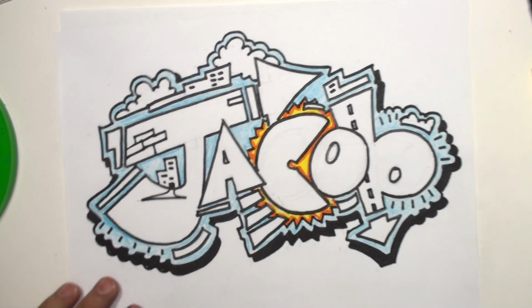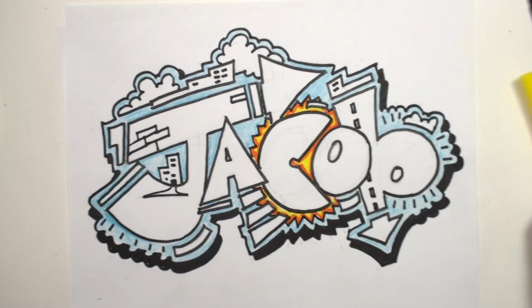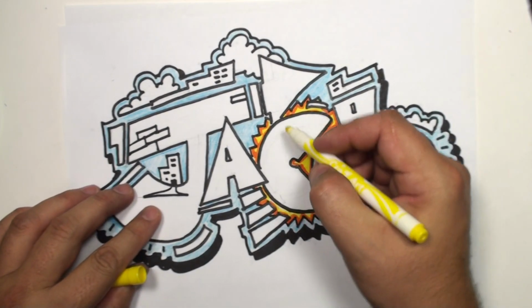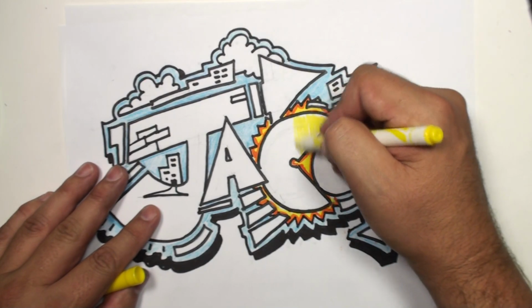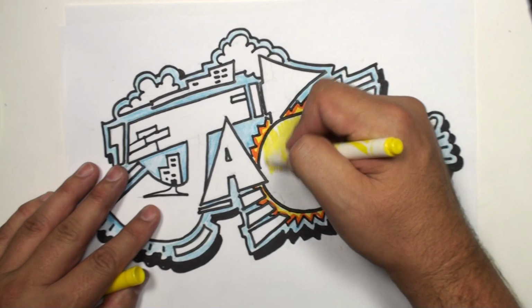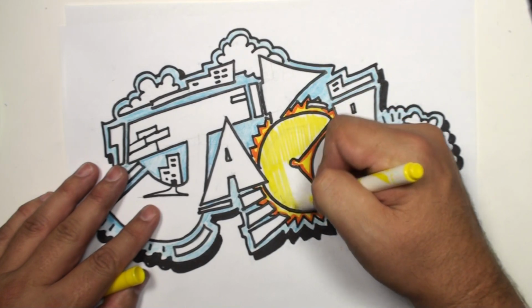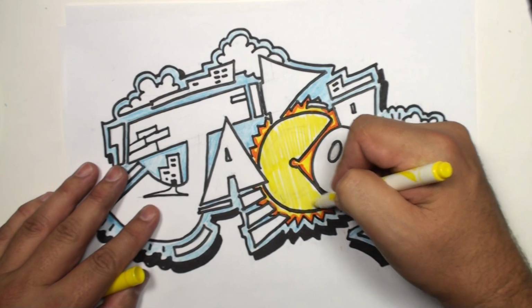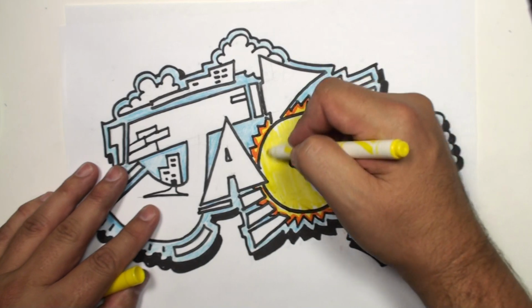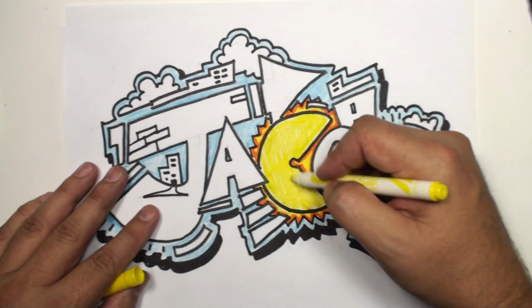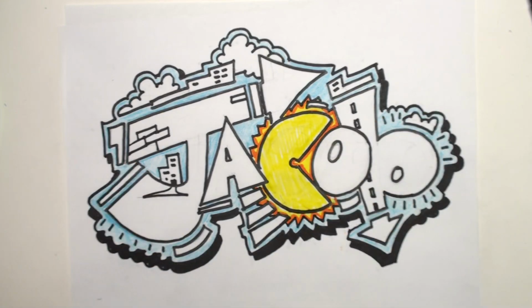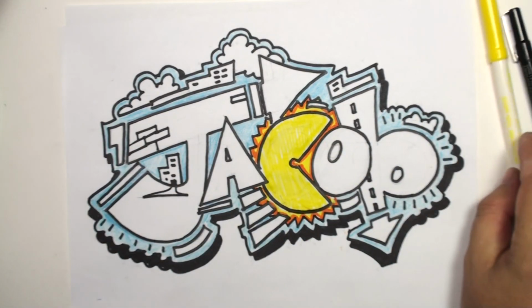Now what about the color of the C? Well, since we've covered up a lot of that yellow, let's go ahead and make the C yellow. I think it can stand to be that. And I don't have a very light orange, I don't think, in marker.